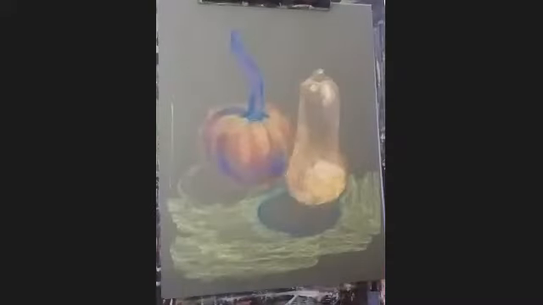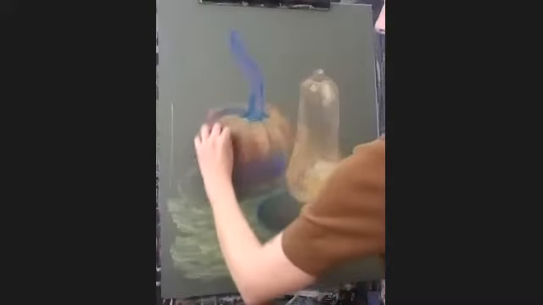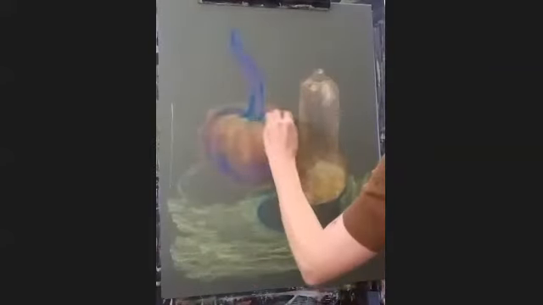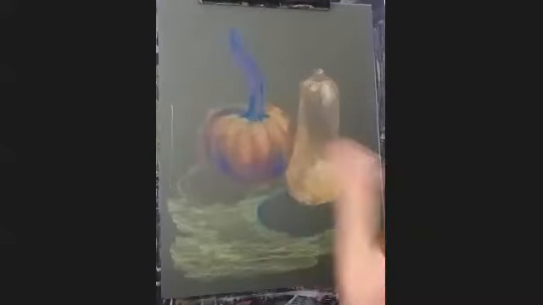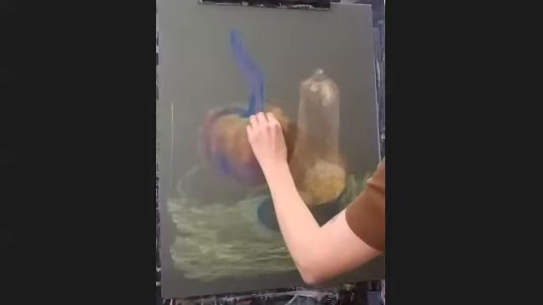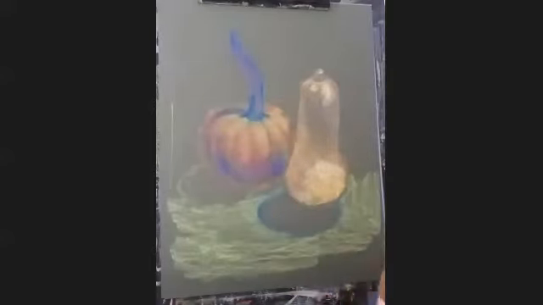This is the rainbow pumpkin that I'm coming up with here. We can compare it to the other one at the end. Let's see which one works better. I'm going to put some more green back into my stem here. There's purple in there.